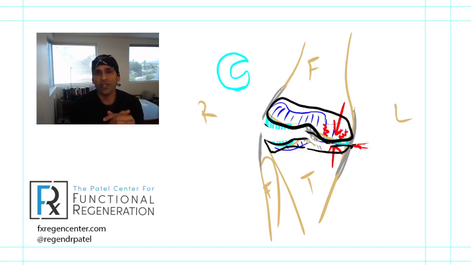potentially using a patient's own adipose fat tissue, could be beneficial at helping wake up that environment, helping improve the environment inside of a knee joint. In fact, we are starting to get more and more research that supports these biologic treatments for knee osteoarthritis conditions.